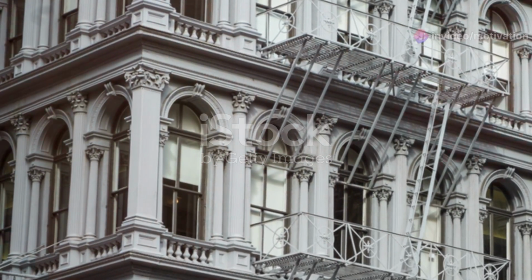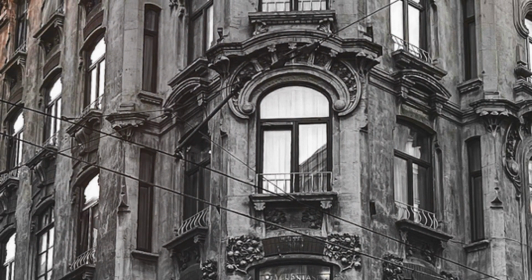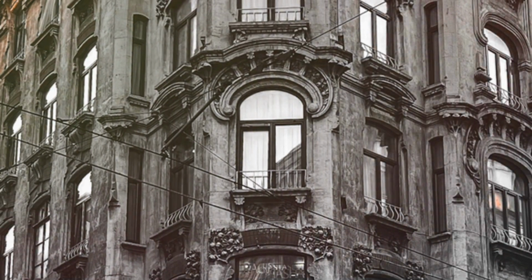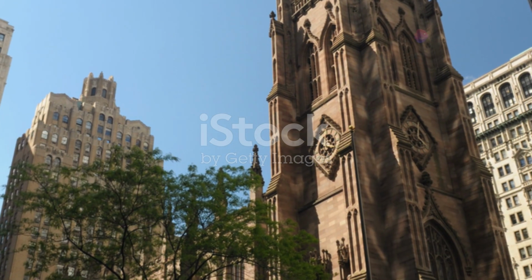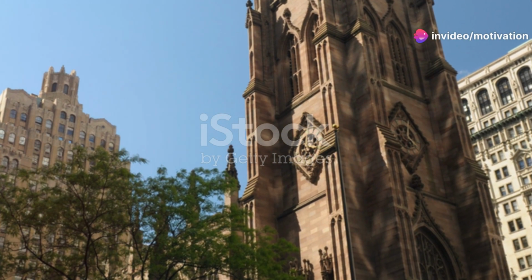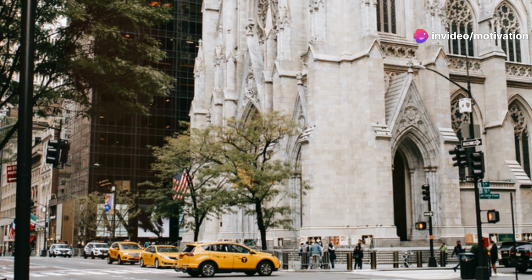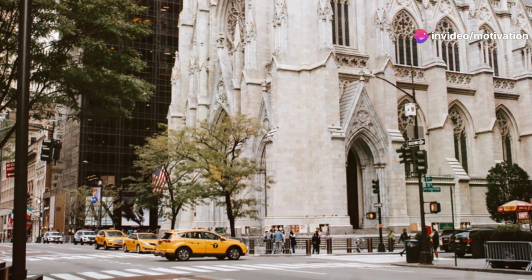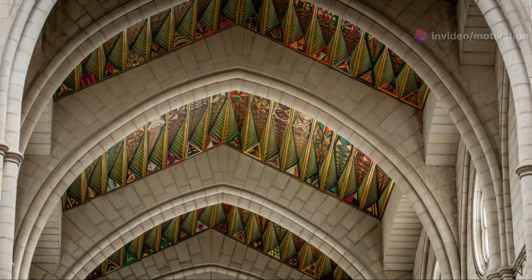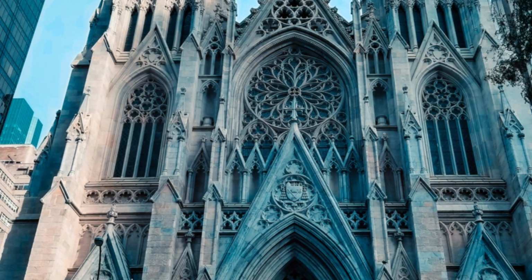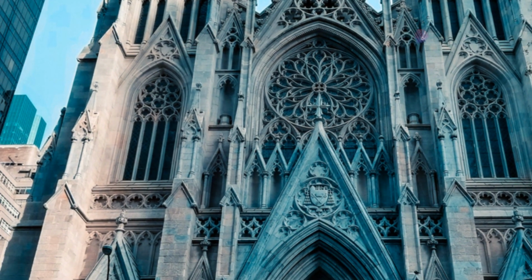The mid-19th century witnessed the rise of Romanticism, celebrating emotion and imagination. This shift found expression in Gothic Revival and Italianate styles. Gothic Revival evoked spirituality and history, featuring pointed arches, vaulted ceilings, and ornate details. St. Patrick's Cathedral stands as a testament to Gothic Revival grandeur.